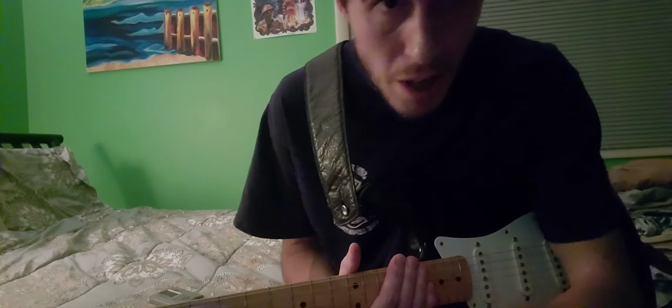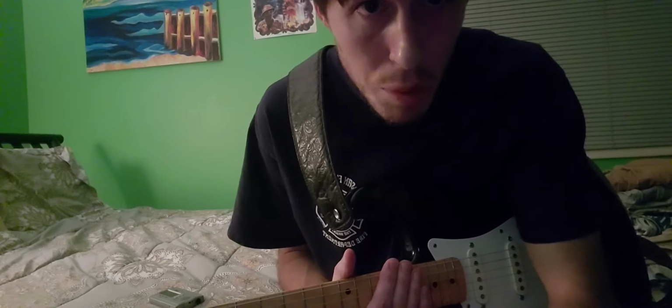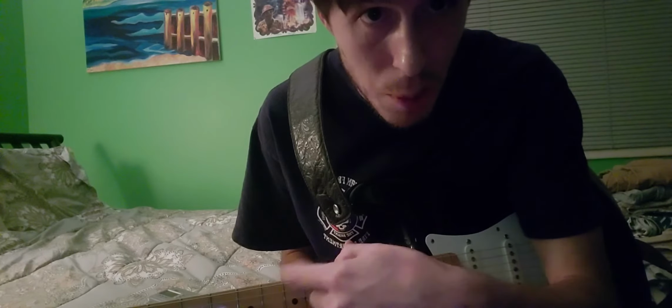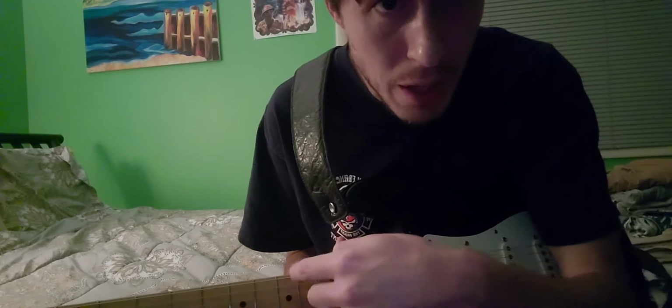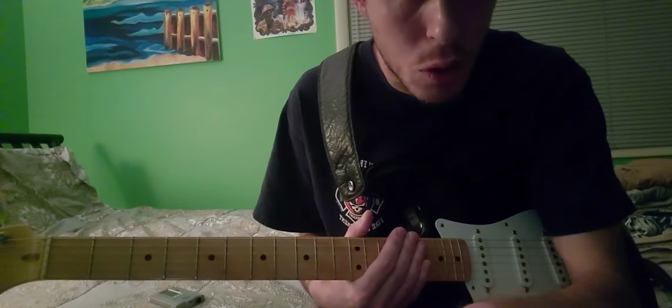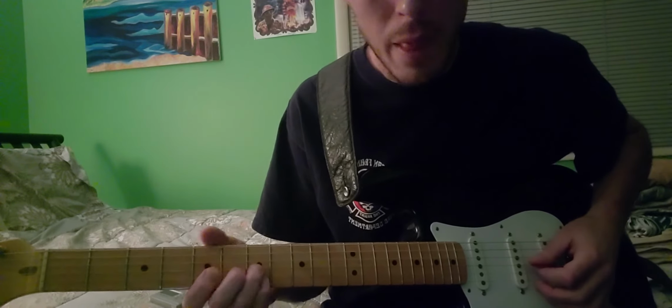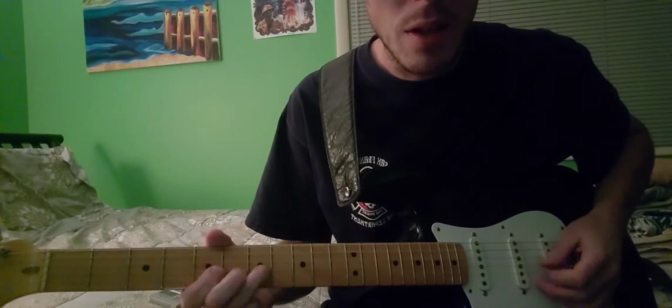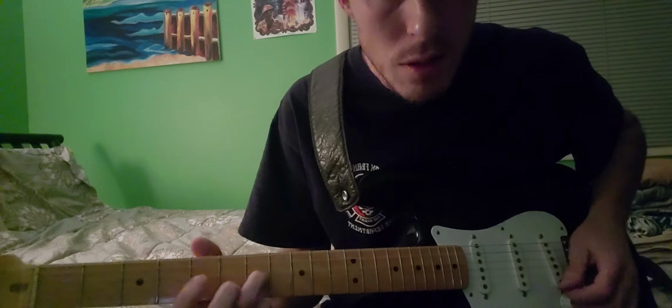So with this progression right here that I just looped, I'm just going to show you with what I just showed you, that progression, that pentatonic pattern in A. I'm going to show you with just what that pattern can do over these 3 chords right here. Sounds good already, right?